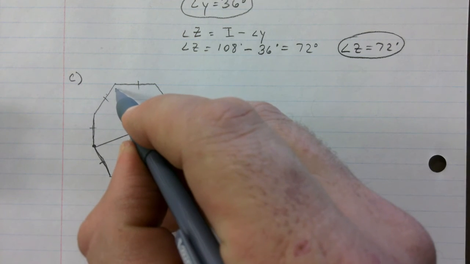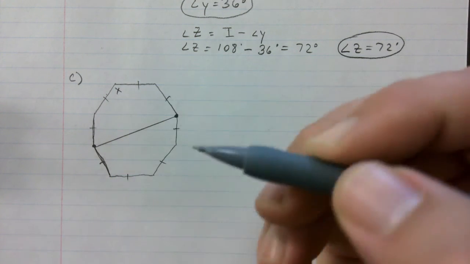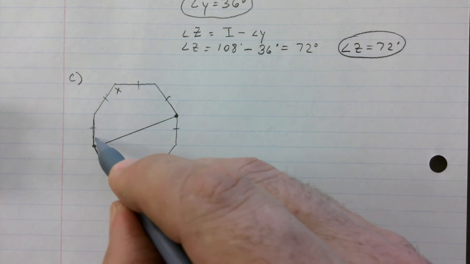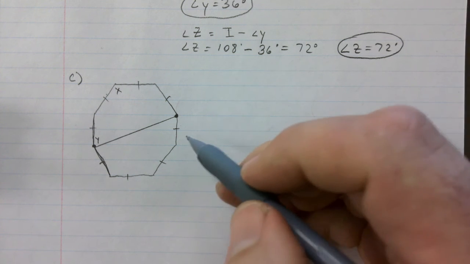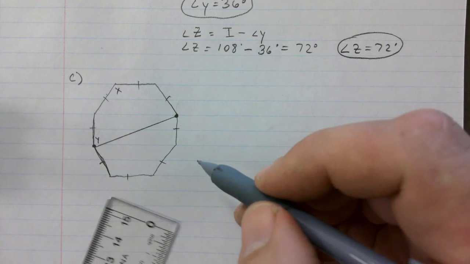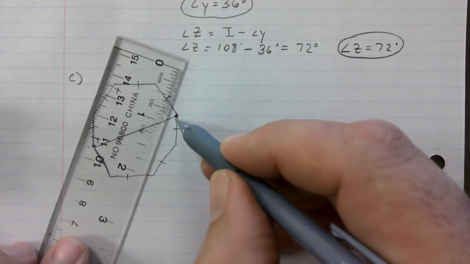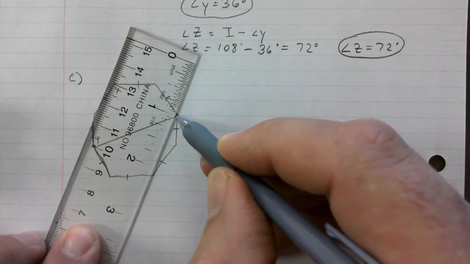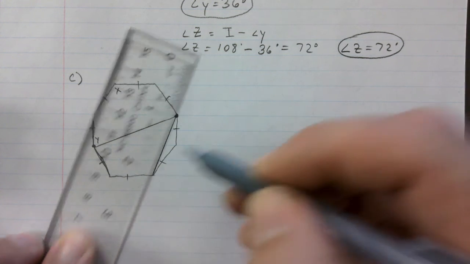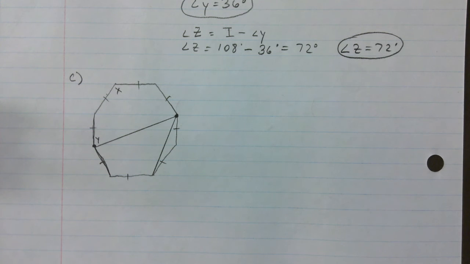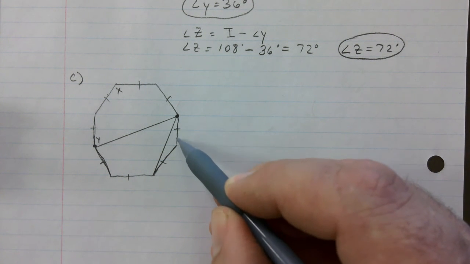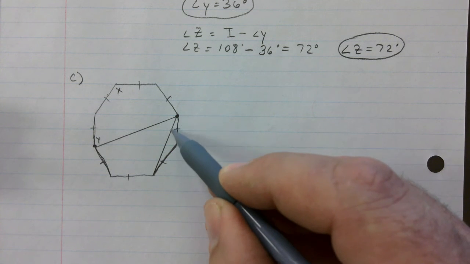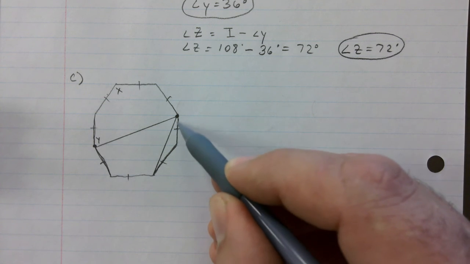So I'm going to call this X, Y, and wait, there's more. Can you make another diagonal that creates this triangle here? So cut it here so that you have a triangle in this corner.